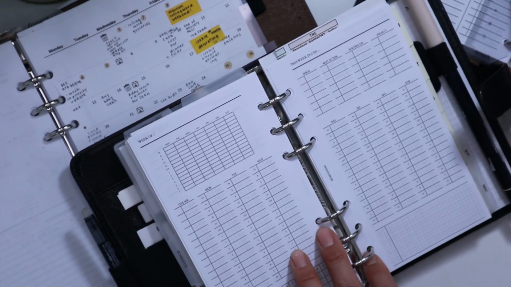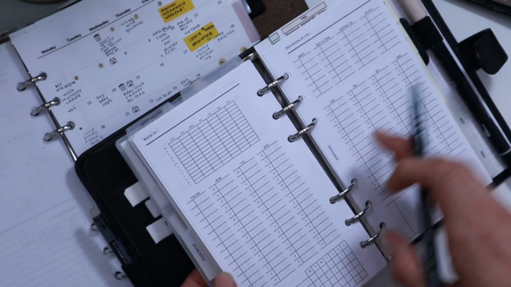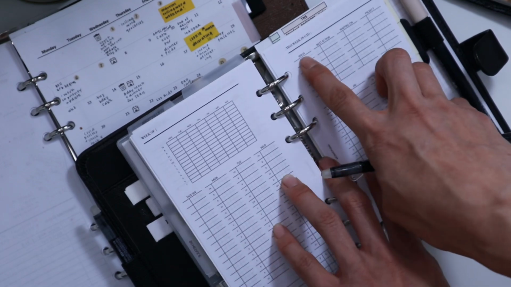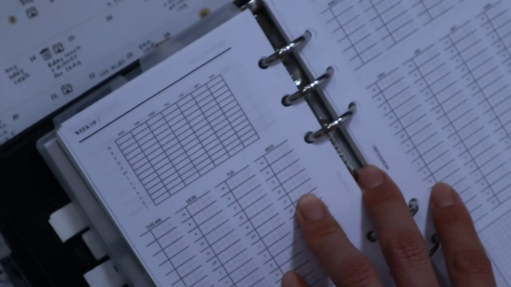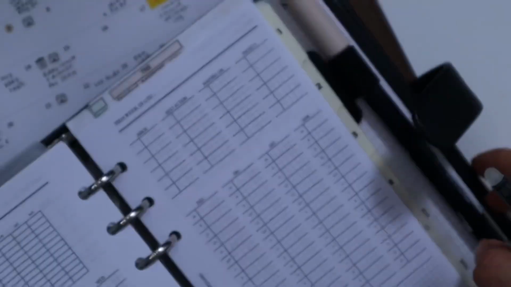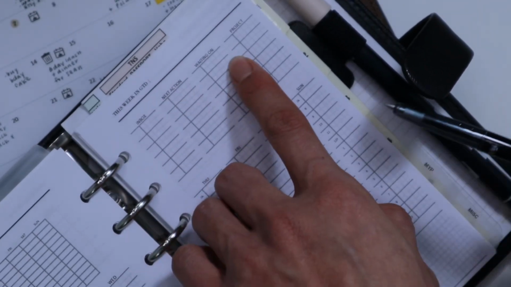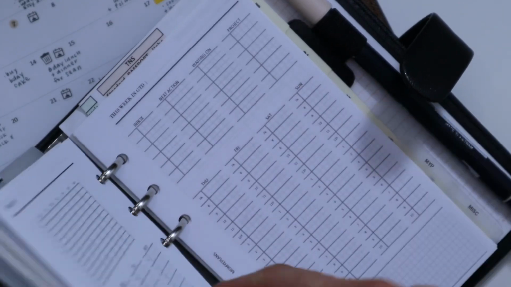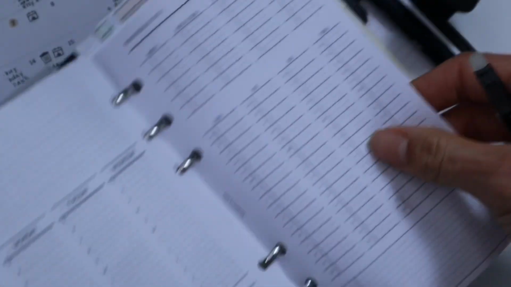So the first thing that I like to do is, obviously it's the blank week that I'm going to be looking at, and in this insert, so let me zoom you in. On this insert, I have over here my inbox, my next actions, my waiting on, and my projects. And what I like to do here at the beginning of the week is, the first thing I do is go through my last week's inserts.